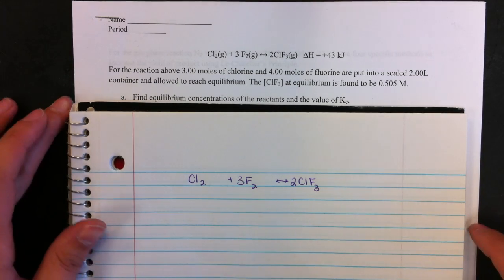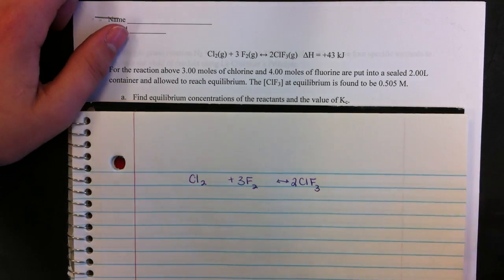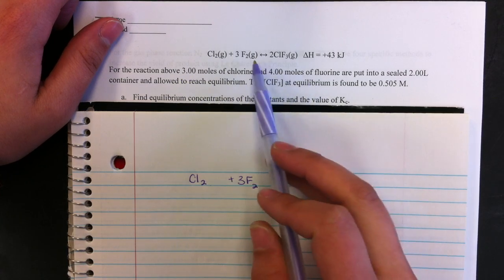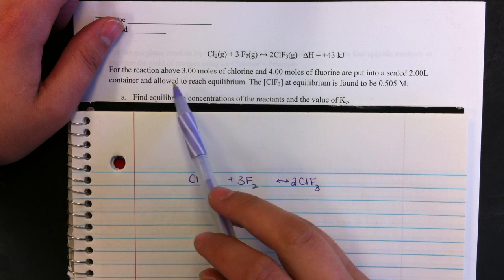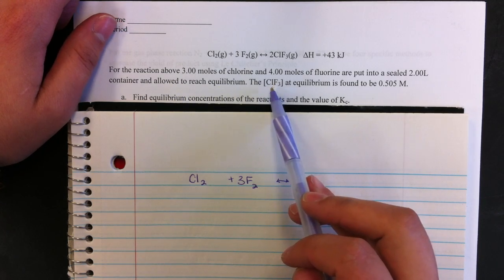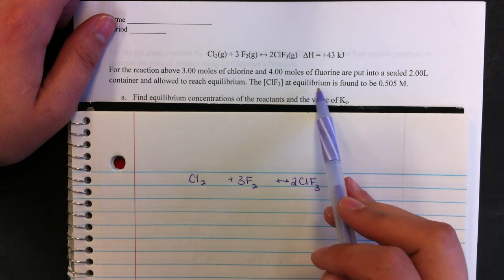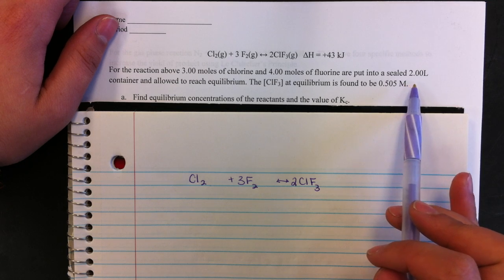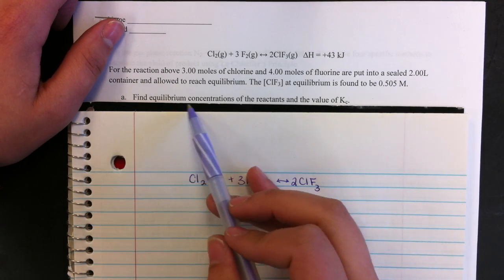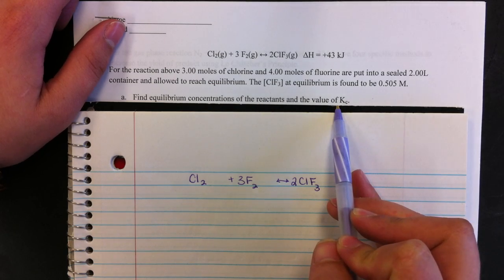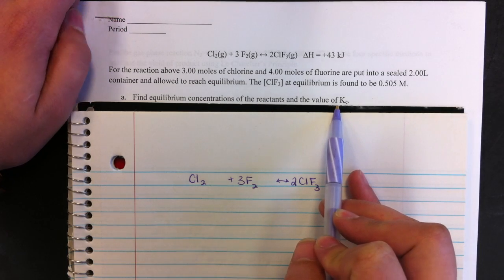Okay, so we have this equilibrium problem where it says for the reaction above, 3 moles of chlorine and 4 moles of fluorine are put into a sealed 2-liter container and allowed to reach equilibrium. It's in brackets, so that means the concentration at equilibrium is found to be 0.505 molar. So we need to find the equilibrium concentrations of the reactants and the value of the equilibrium constant.